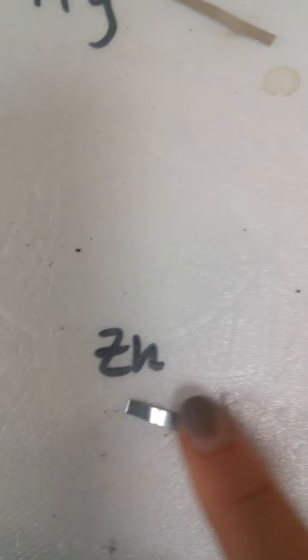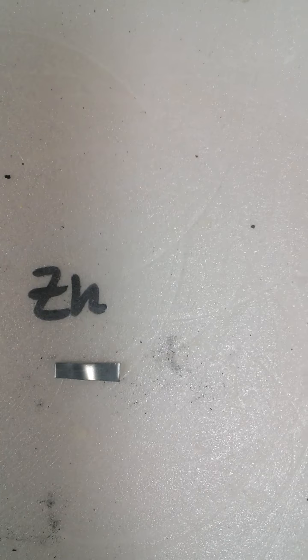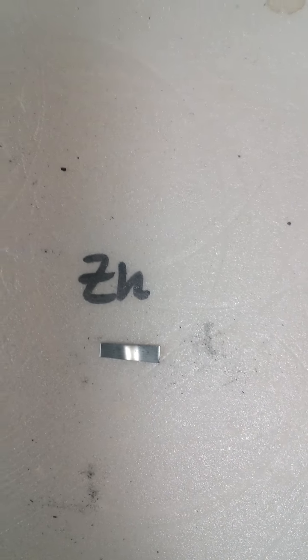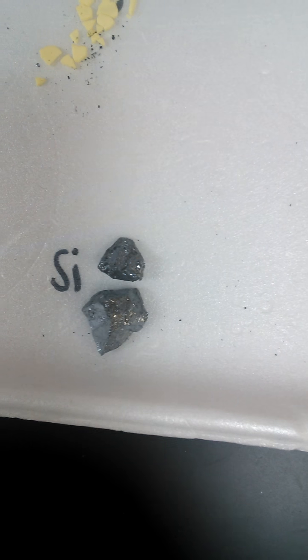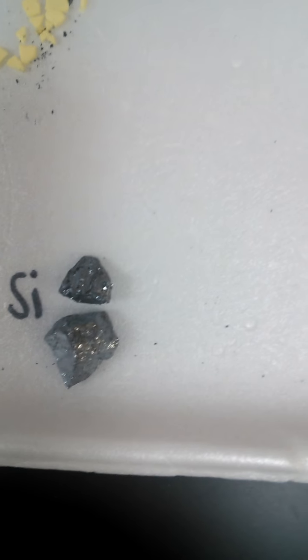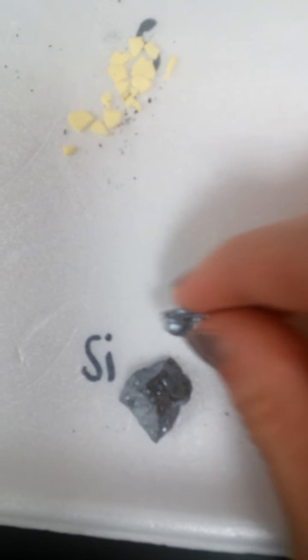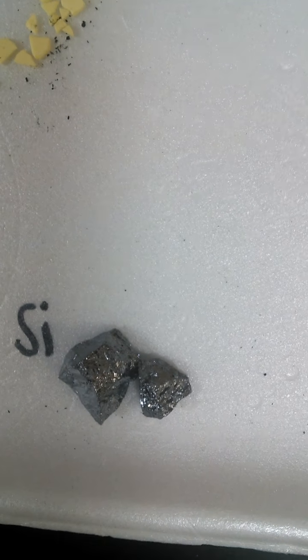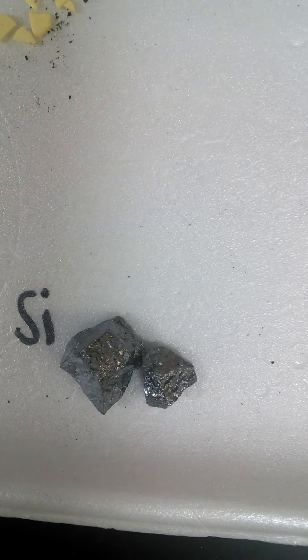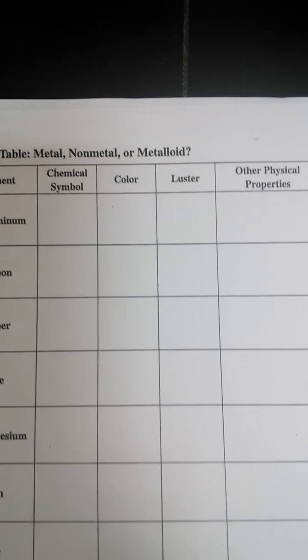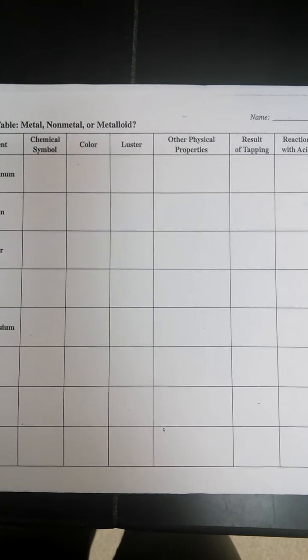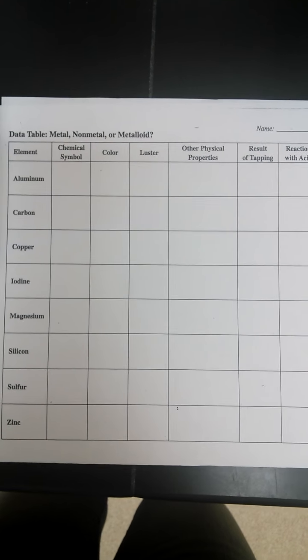Then we have zinc, which is a silvery, shiny color. It should be malleable and ductile. And then our last element is silicon. And it's not malleable or ductile because it is easily breakable, but the color is shiny. It's like a dark, shiny gray. So there you can fill out the first couple of columns of your sheet right here.